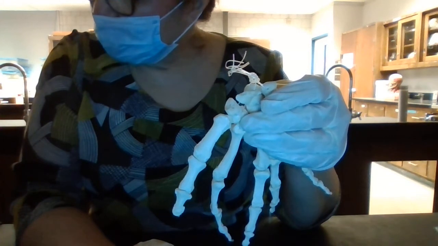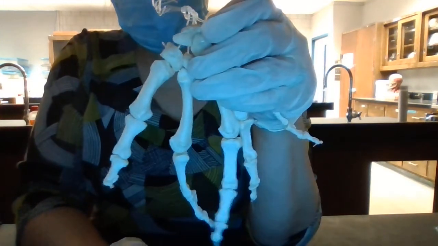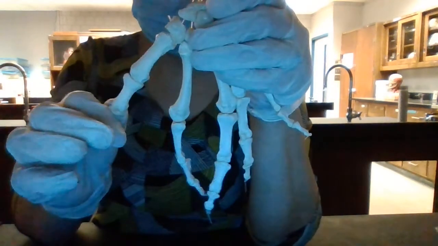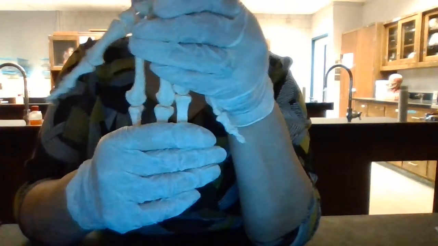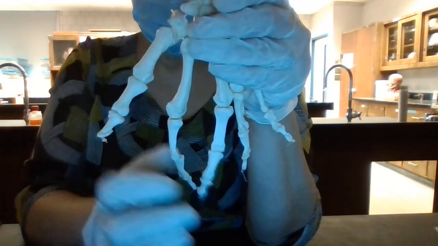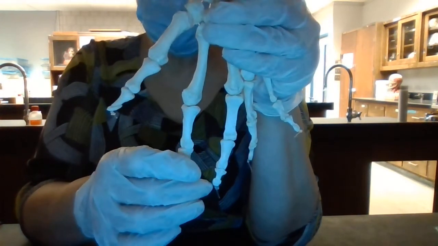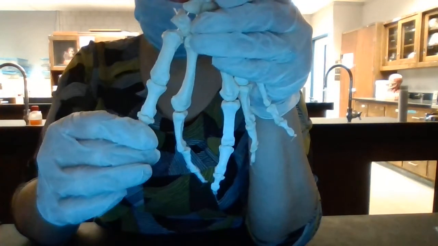We said that the thumb has two phalanges, and the other fingers have three phalanges: proximal, medial, and distal. The thumb has only proximal and distal phalanges.